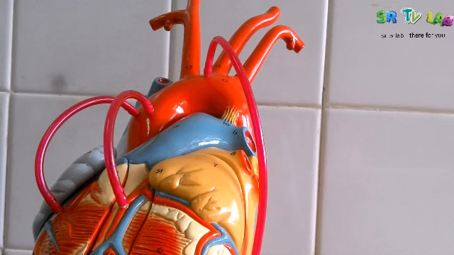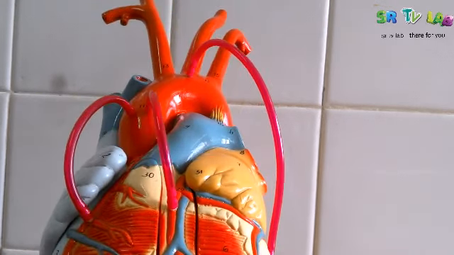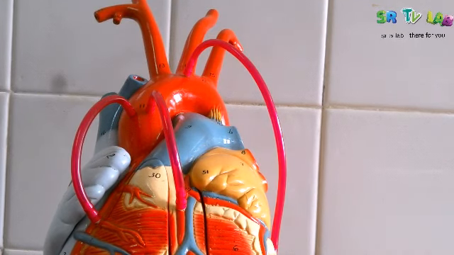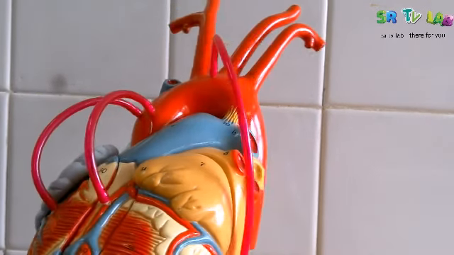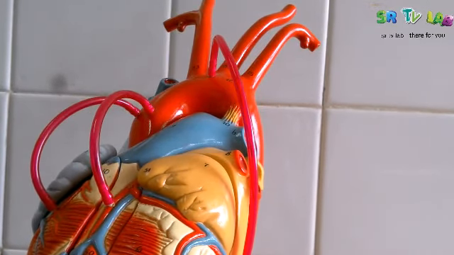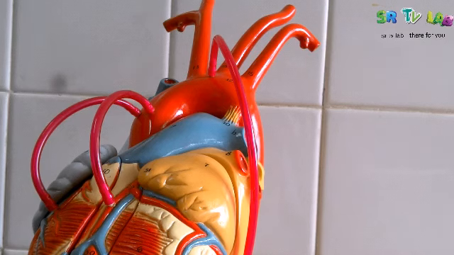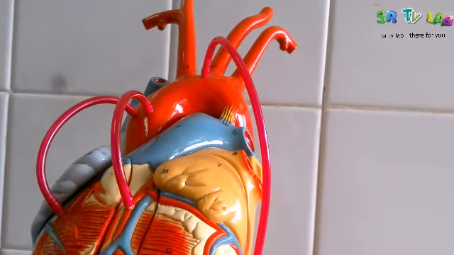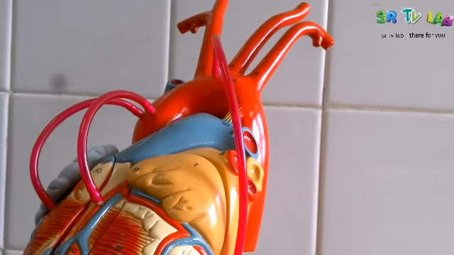So, guys, I beg you, stick on this video from the beginning up to the end. You are going to see in detail what is that main branch that takes blood out of the heart, and what are its branches, and where do all its branches take blood to.